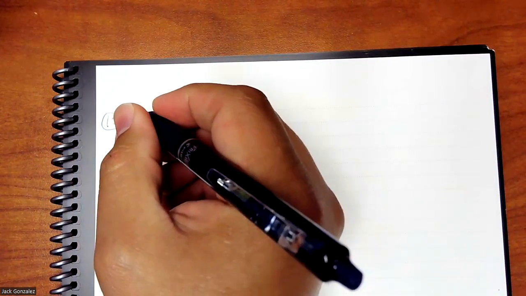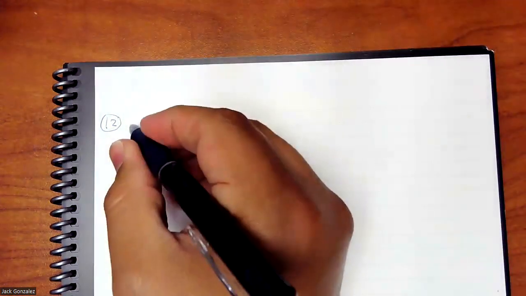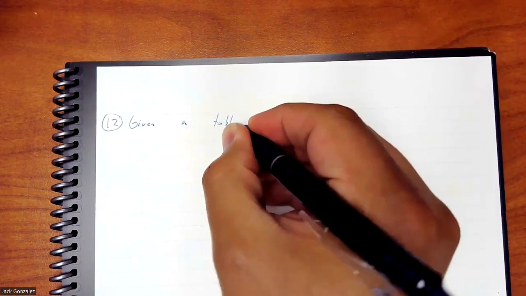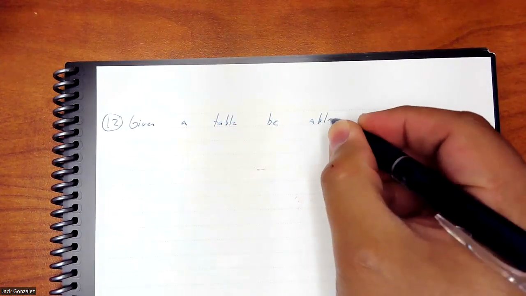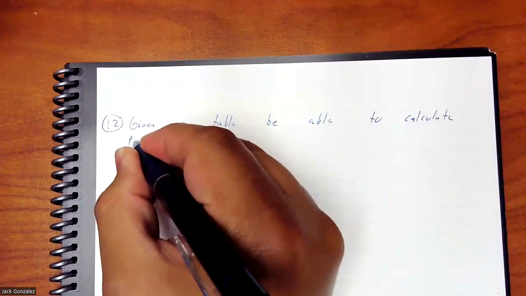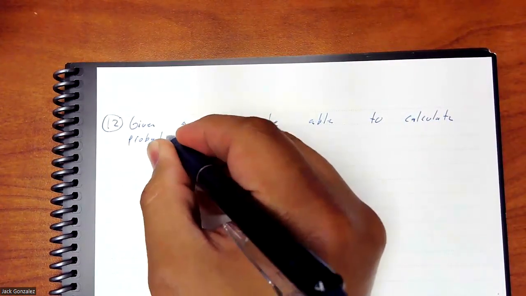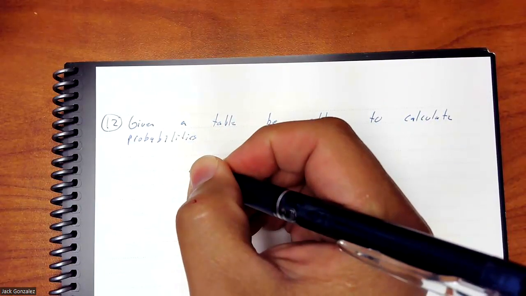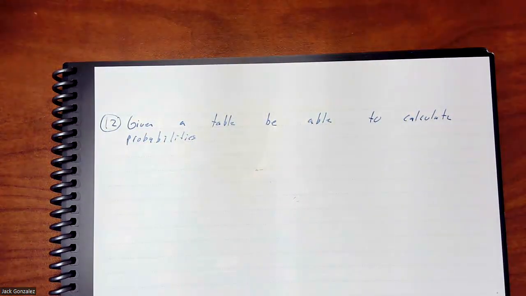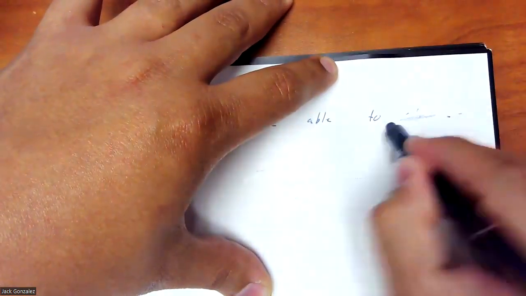What number was that? Well, given a table, be able to calculate probabilities. Actually, hold on, it's wrong.